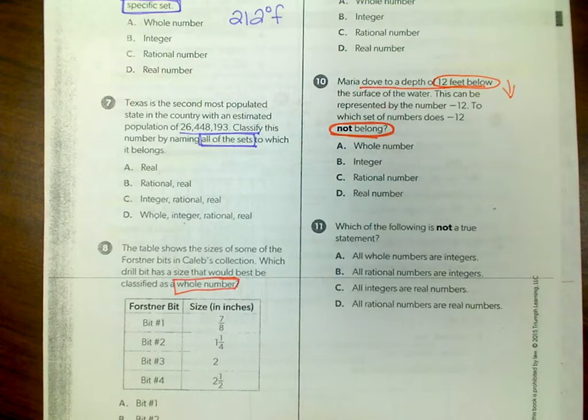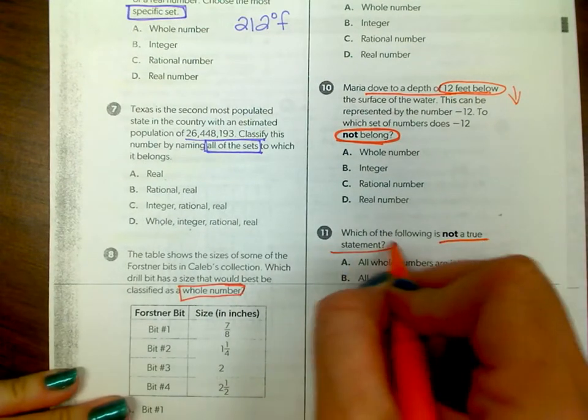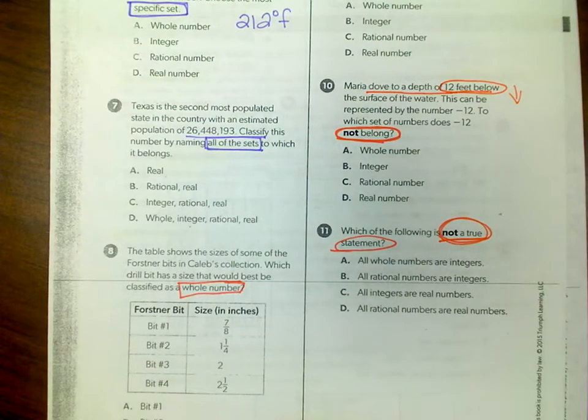Number 11. Which of the following is not a true statement? All whole numbers are integers. All rational numbers are integers. All integers are real numbers. All rational numbers are real numbers. So you're looking for what is not true.